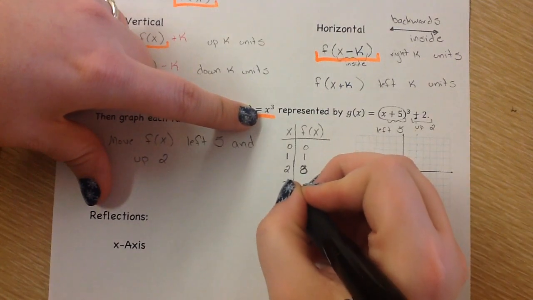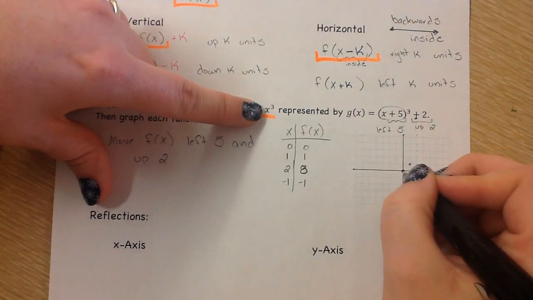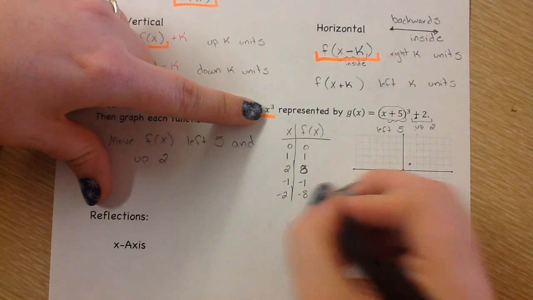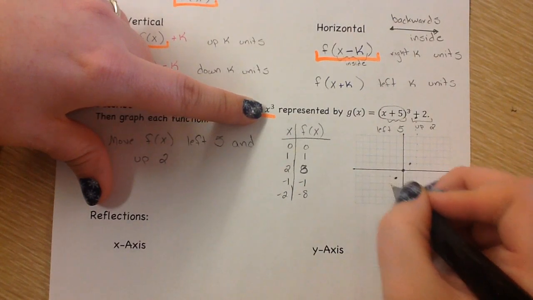When I put in a negative 1, negative 1 to the third is negative 1. When I put in a negative 2, negative 2 to the third is negative 8. So negative 2, then 1, 2, 3.